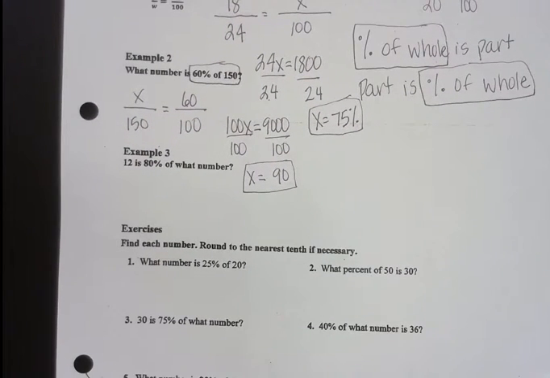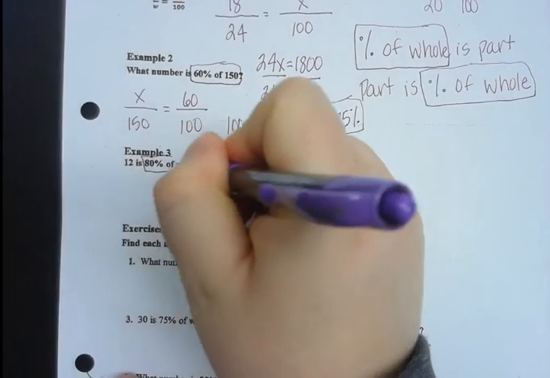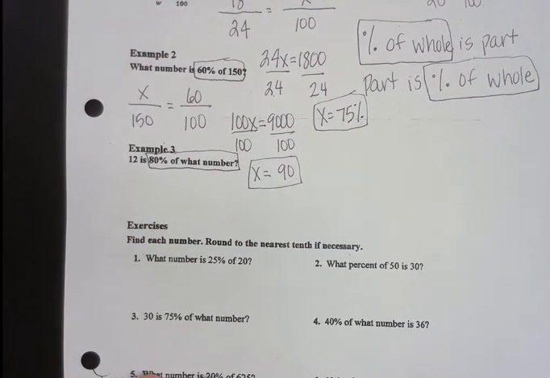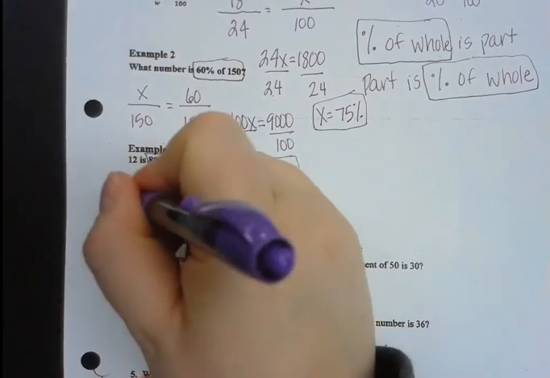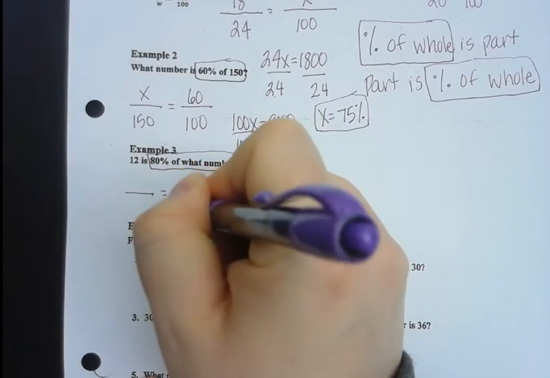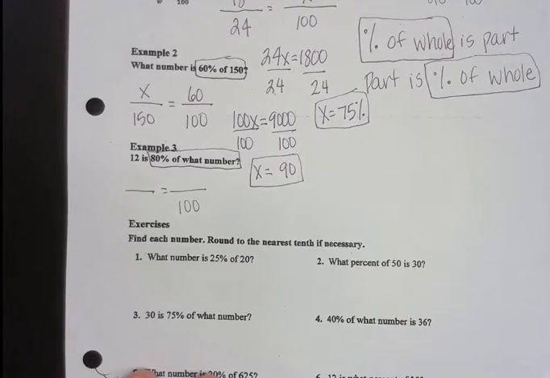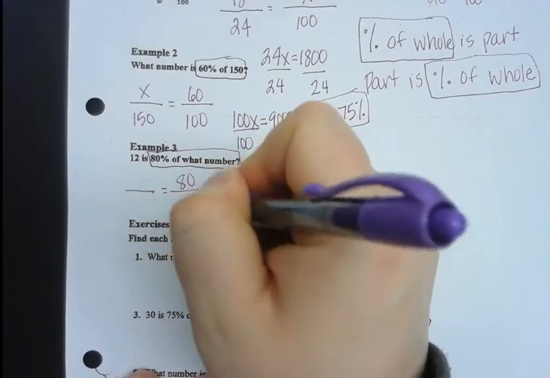All right, let's take a look at example 3. 12 is 80% of what number? So I'm going to put a box around my 80% of what number? And I'm going to fill in my proportion. My 100 always goes in that bottom right-hand corner. I see that I have 80%, so it's 80 over 100.